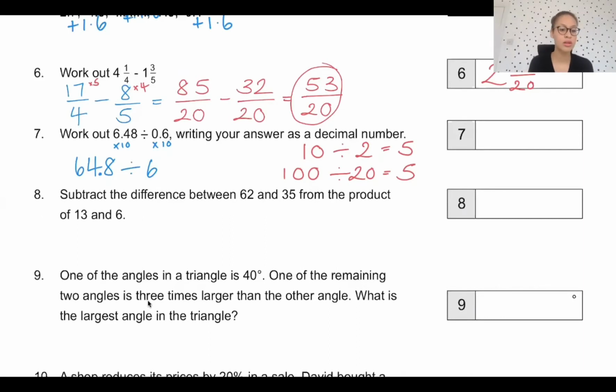Okay, so I can get some answers through, so just work it out. Okay, good. Okay, I'm just going to put that on the board. So 10.8 is our answer for that one. Okay, good.